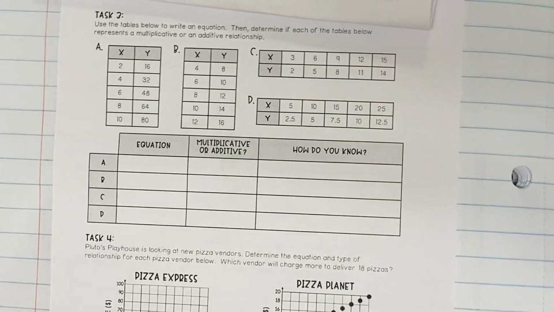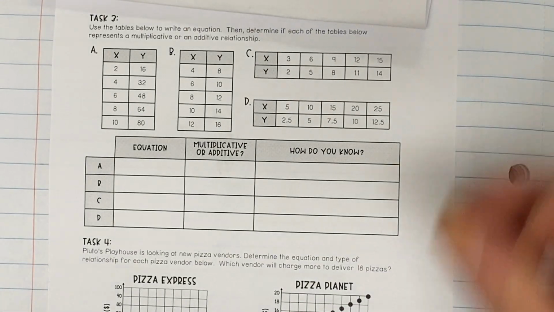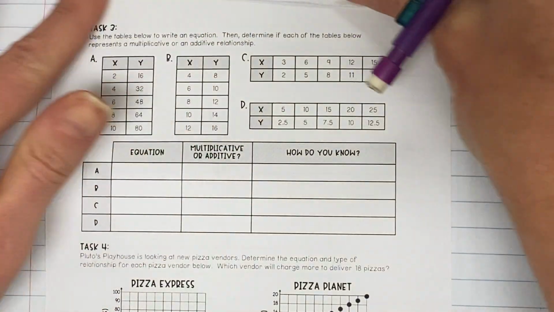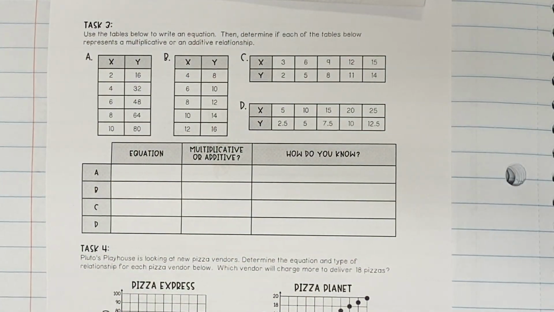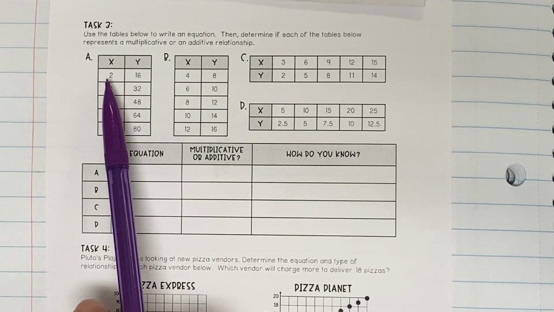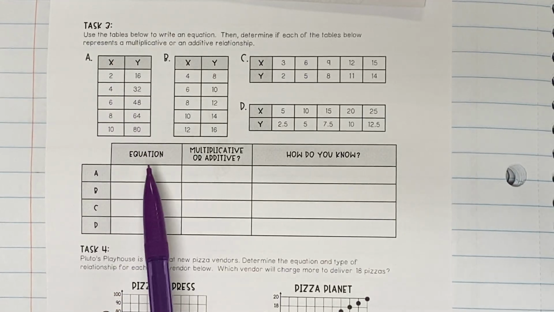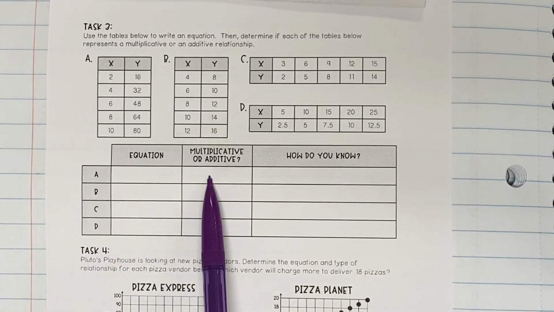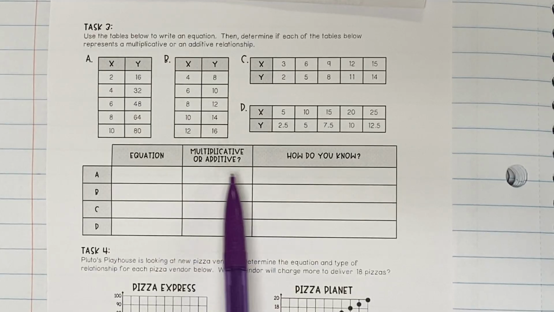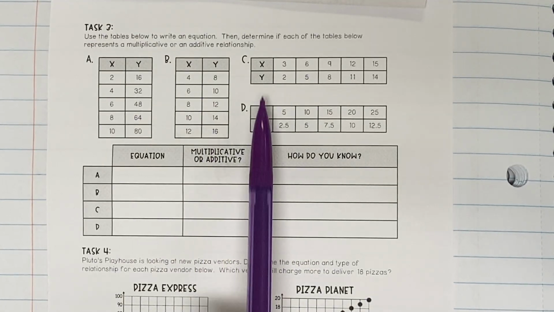So now looking at the backside, task number 3. Use the tables below to write an equation, then determine if the tables below represent a multiplicative or an additive relationship. So you're going to look at A and see how you get from 2 to 16, 4 to 32, 6 to 48. Write the equation, determine if it's multiplicative or additive, and then describe how you know. Then do the same thing for B, C, and D.